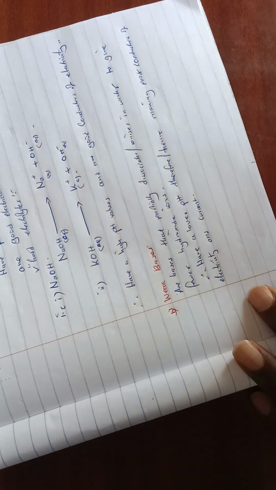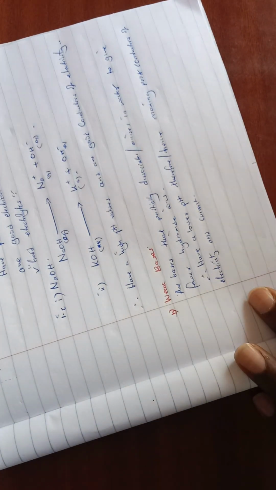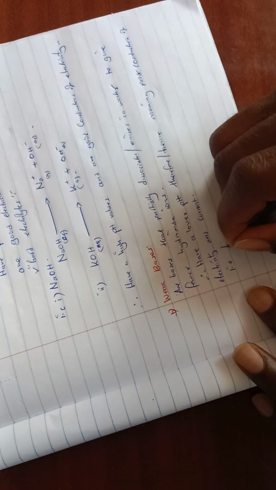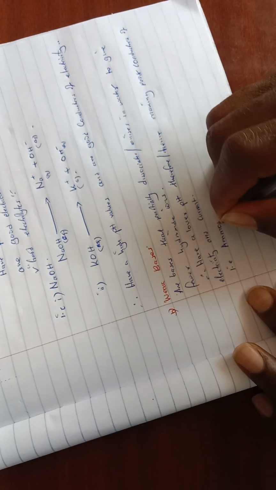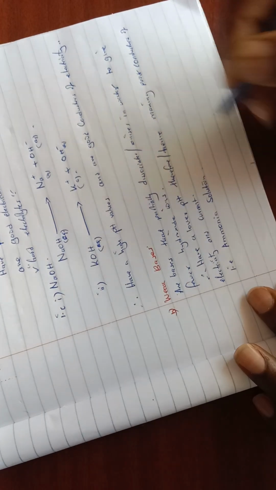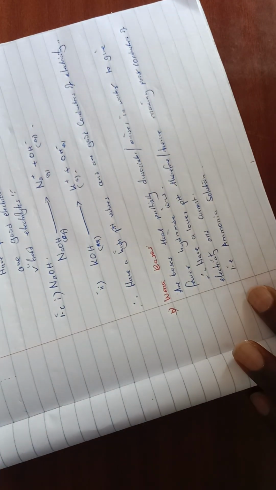An example of that is ammonia solution. You are supposed to know how this ammonia solution is formed.